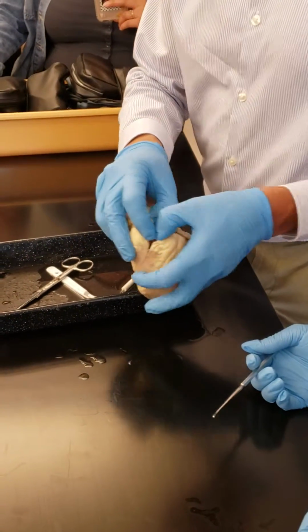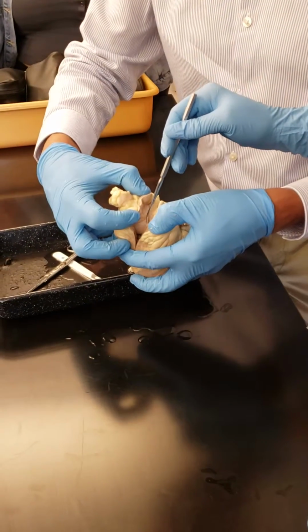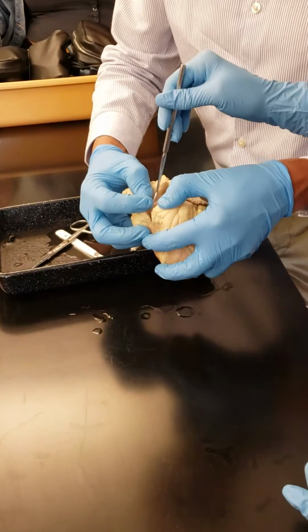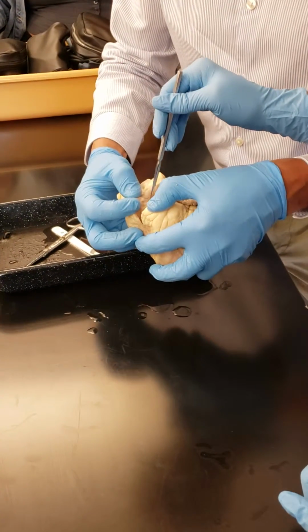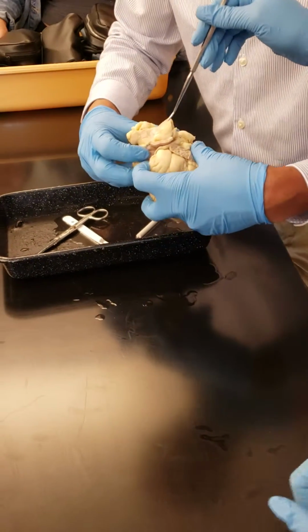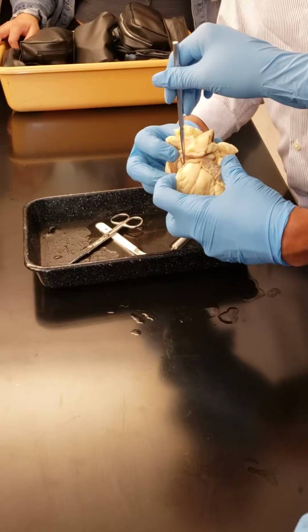Now, can you point out to them the pockets? Yeah, this is one pocket. And then this side, this one is a pocket. This one is a pocket. The third pocket I cut from the top. You see that? Right? Do you see the pocket?